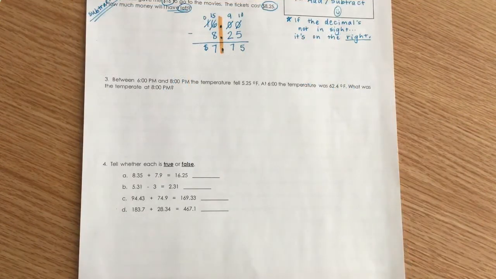All right, number 3. Between 6 o'clock p.m. and 8 o'clock p.m., the temperature fell 5 and 25 hundredths degrees Fahrenheit. At 6 p.m., the temperature was 62 and 4/10 degrees Fahrenheit. What was the temperature at 8 o'clock p.m.? So are we adding or subtracting on this one?